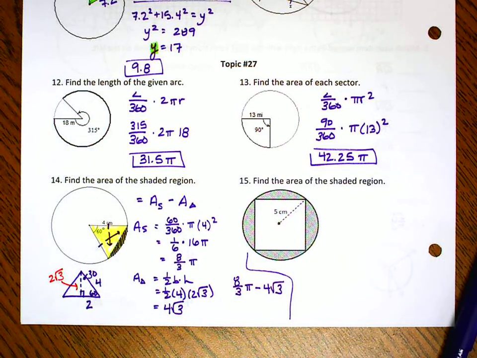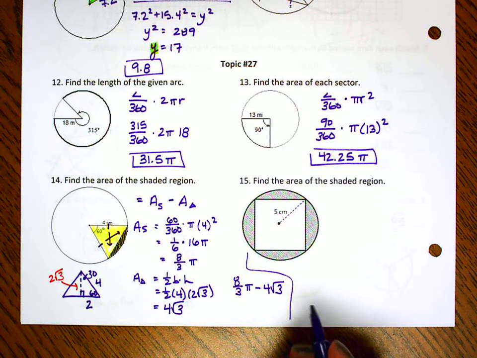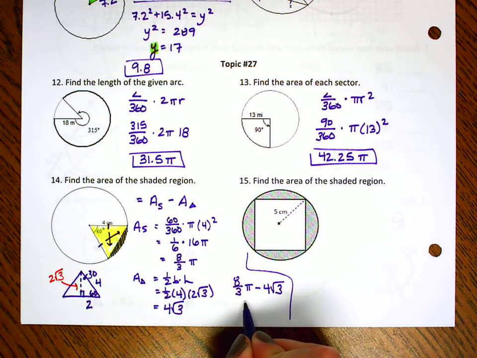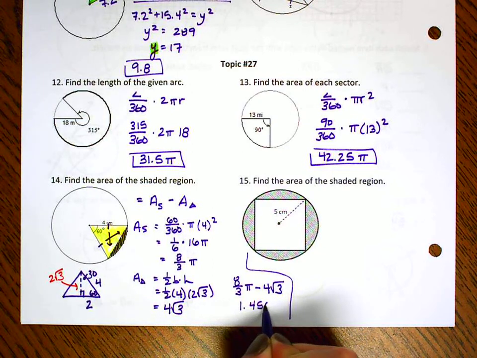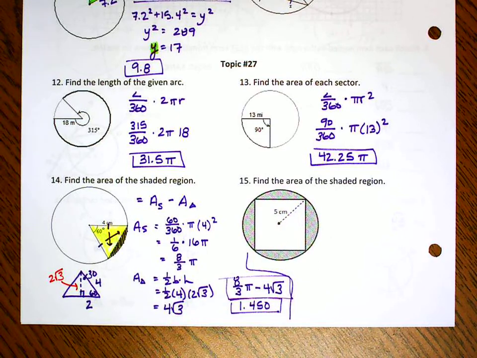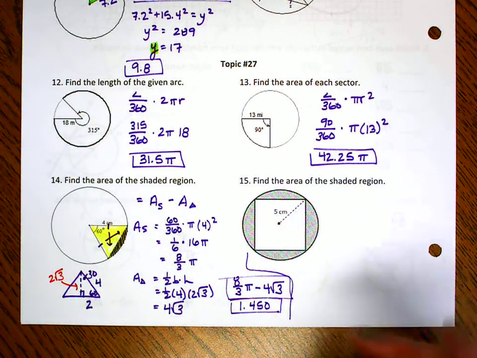And if I turn that into a decimal, now you could leave it just like that. You would get 1.450 units squared. So either that or that. So let's hope that's right. I hope it matches the key we did before.